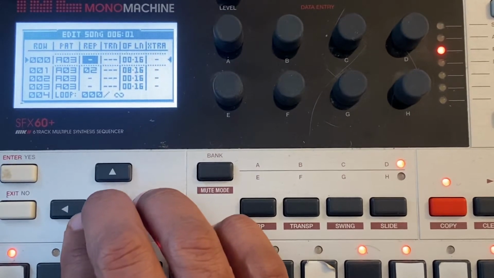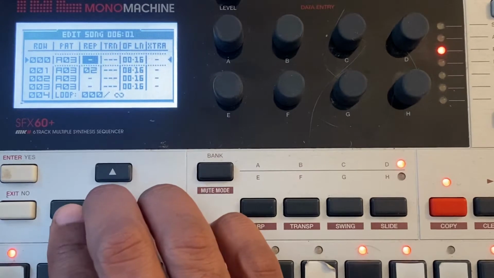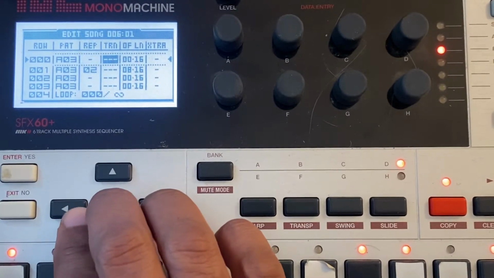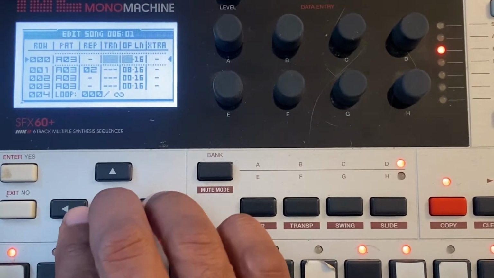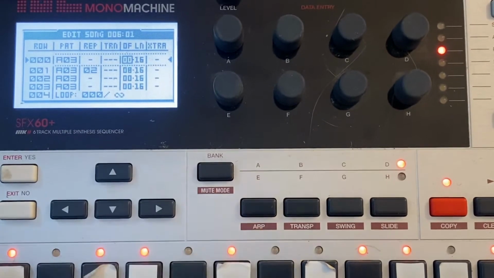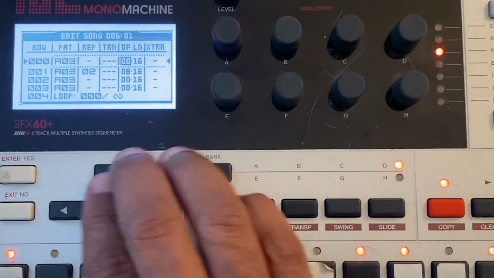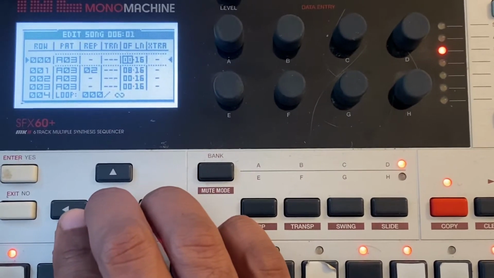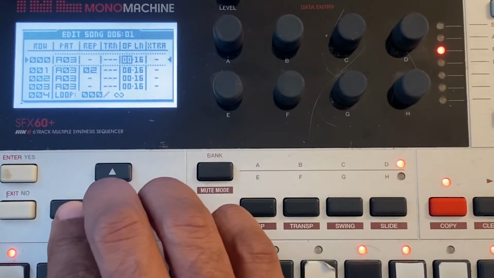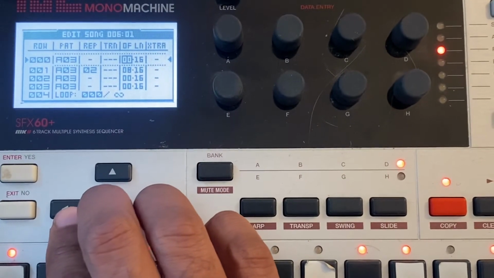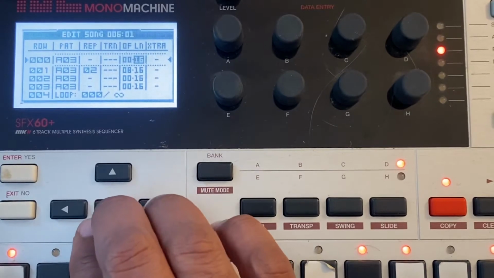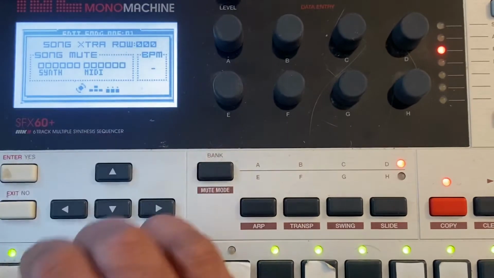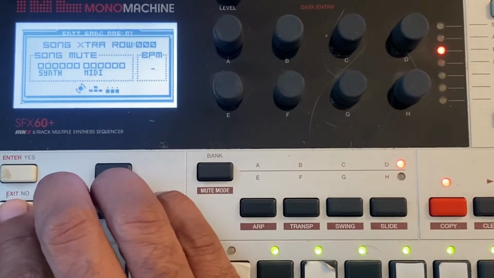Okay. Now the next step is how many times do you need to repeat the pattern? What's the transposition of the pattern? And at which point on this timeline does the pattern start and end before it either repeats or goes to the next song step. This is really clutch. And then of course you have extras, which allows you to mute and even set the BPM.